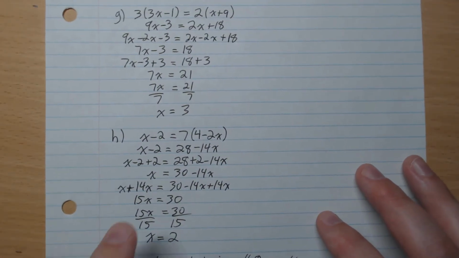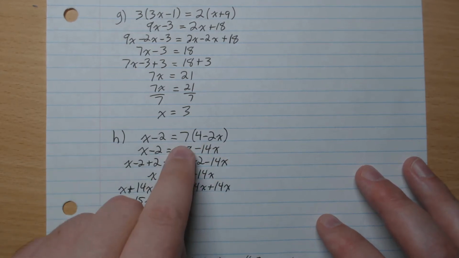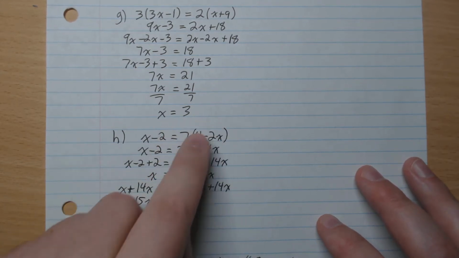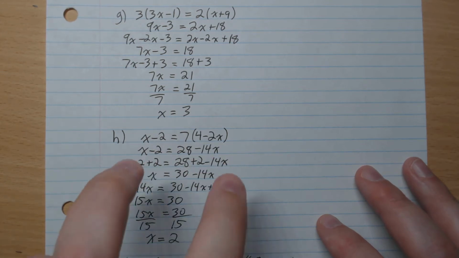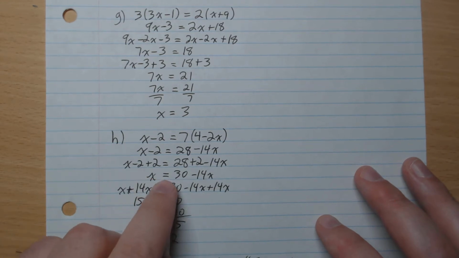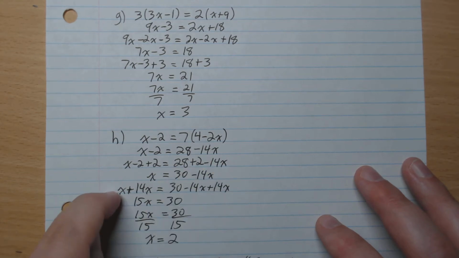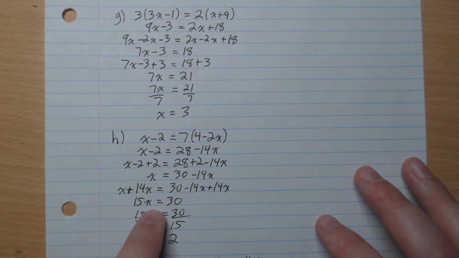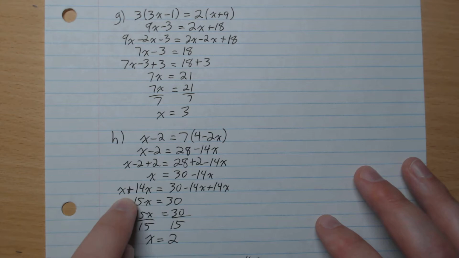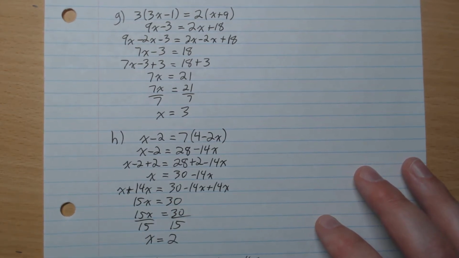H. x minus 2 equals 7 times 4 minus 2x. Distribute the 7 like that, so 28 minus 14x. We're going to get rid of this minus 2, so we're going to go plus 2 on both sides. So we have x equals 30 minus 14x. We're going to move this 14x to the other side, so plus 14x on both sides cancels that out. What's left is 30. So x plus 14x is 15x. We're going to get rid of this 15, so divide by 15 on both sides. So x equals 2 is our final answer.